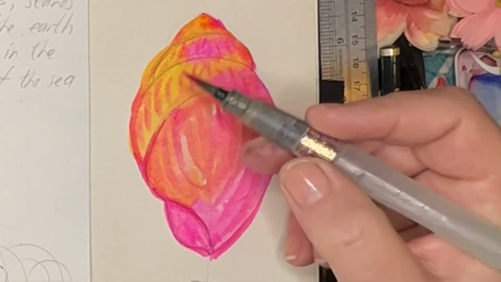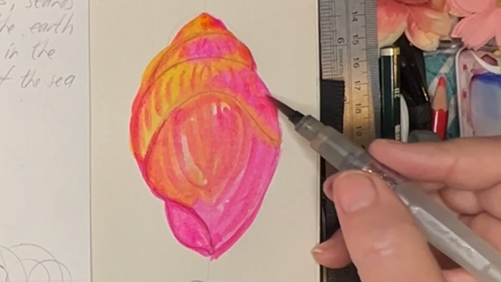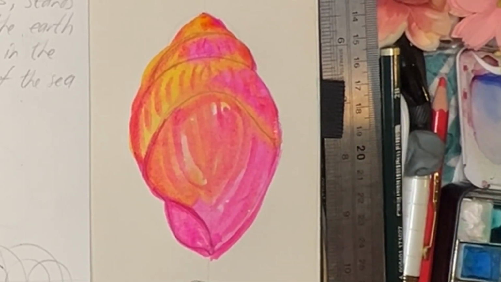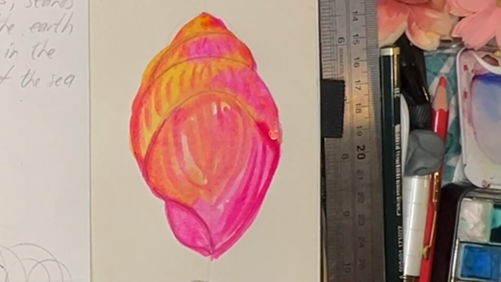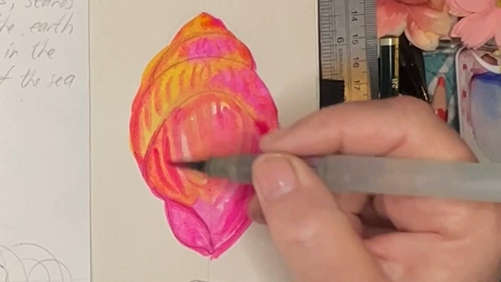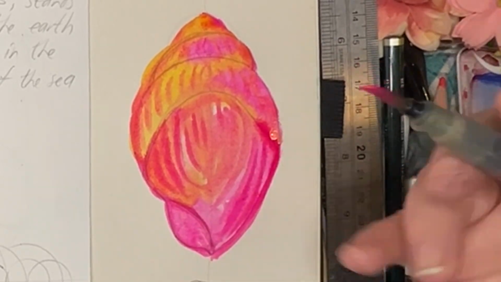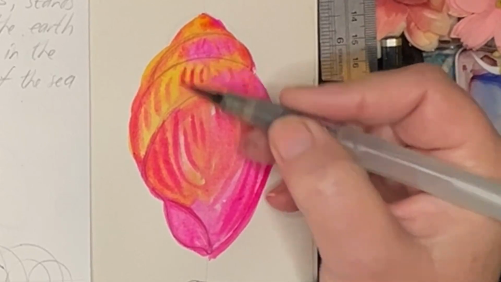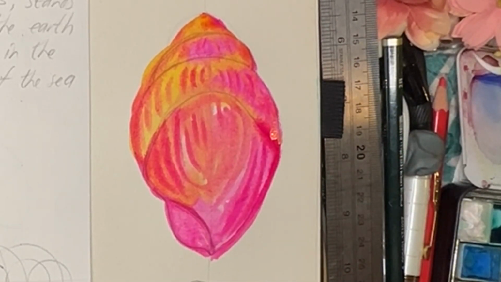You'll see I'm touching very lightly to make sure I don't put a whole blob of paint like there. I was just about to prevent the blobs of paint, and then I did it myself. So things like this will happen, and you just need to go with the flow. And if it's bothering you too much, you can lift it out or just leave it.